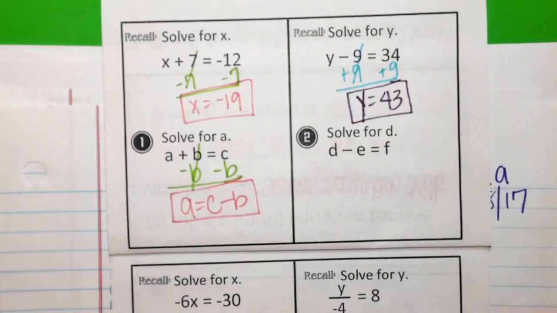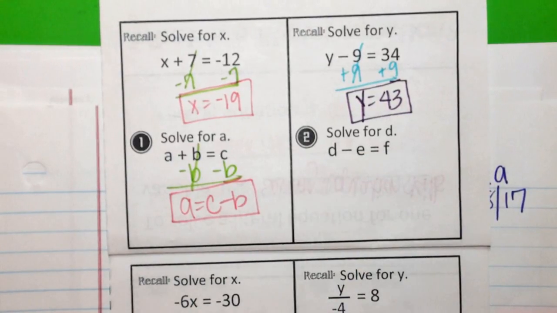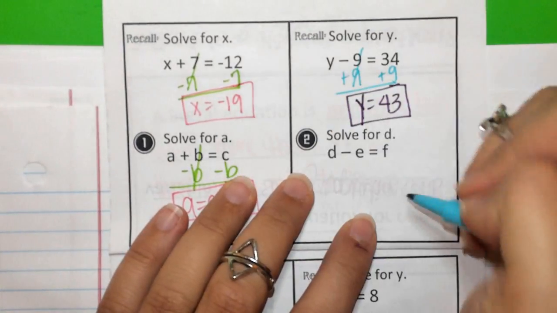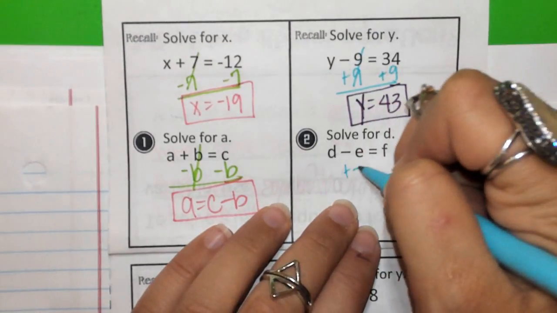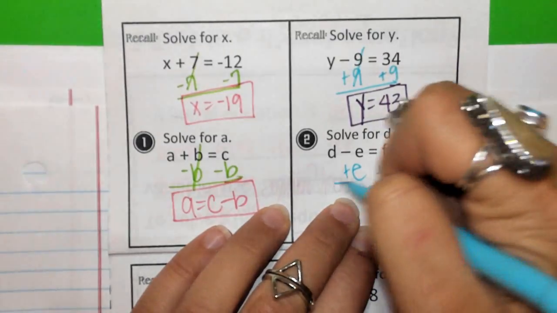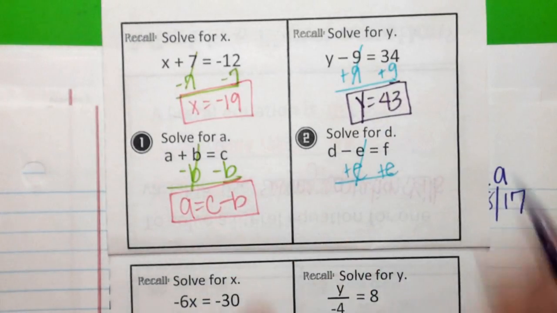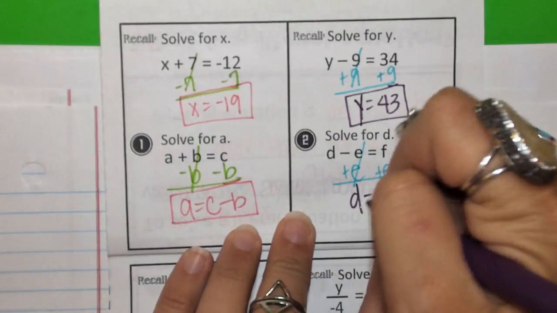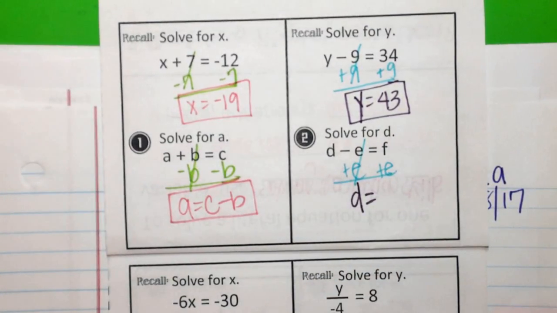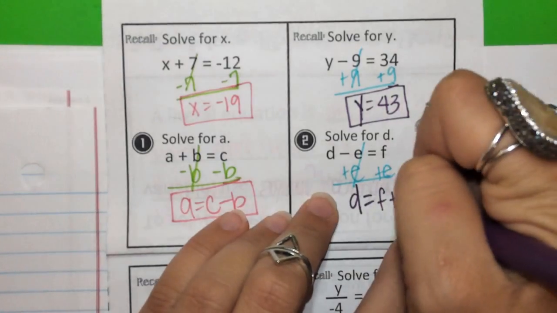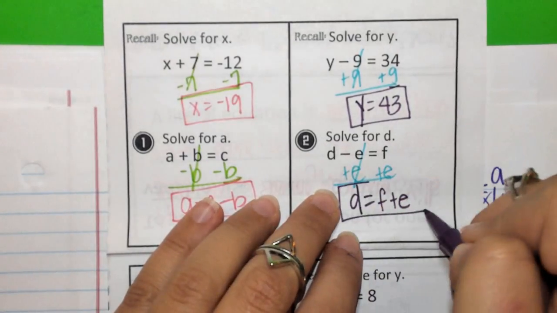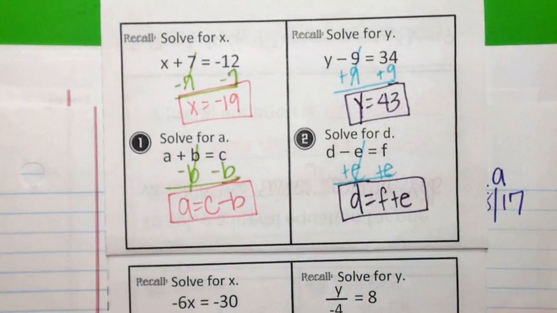And we're done with that one. So, what would we do for number 2? We would add E. Why would we add E? Now, what is D going to equal? F plus E or E plus F. It doesn't matter which way you write it. It's the same thing. Good, take a point. And that's all you do.